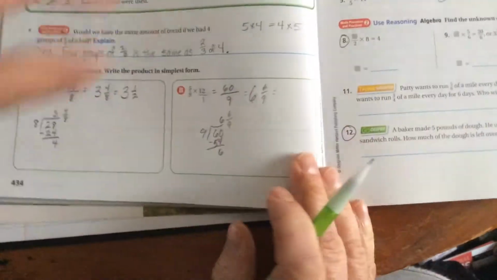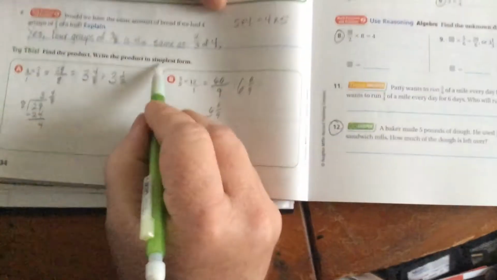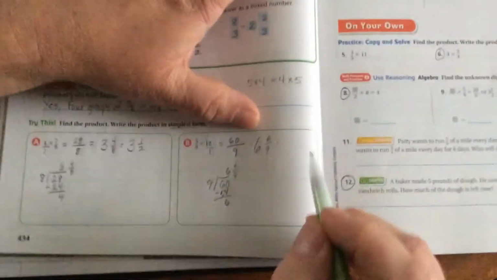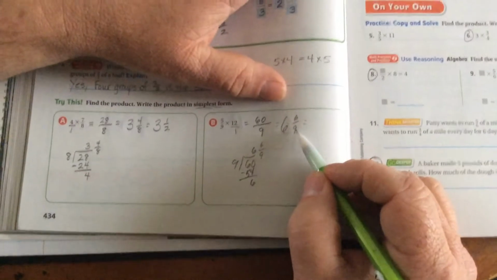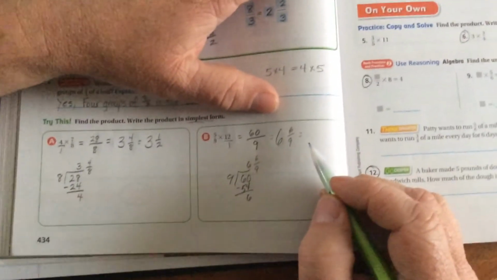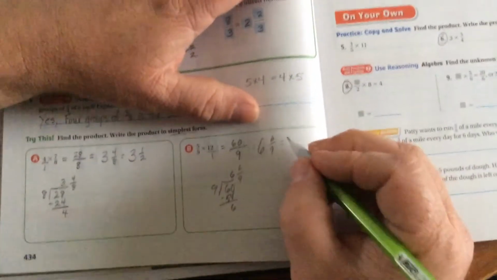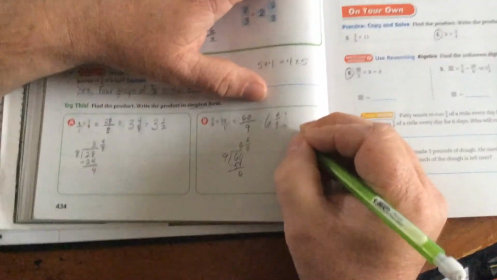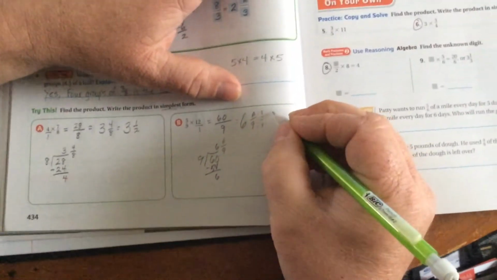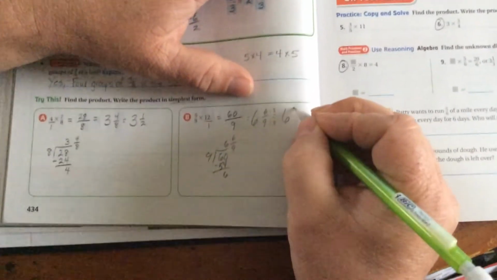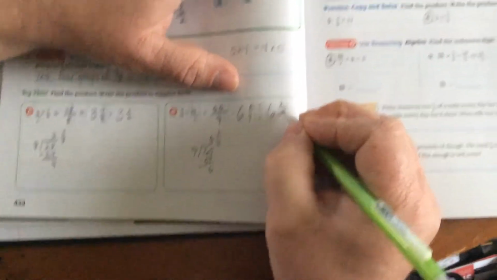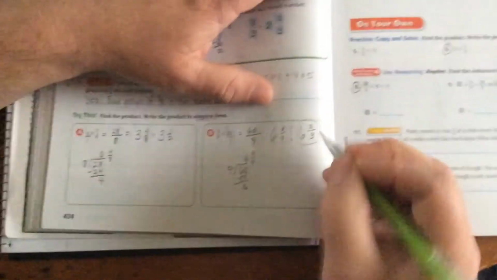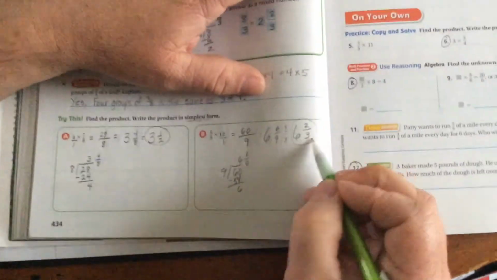Now, I can reduce 6/9 into simplest form by finding the greatest common factor, and I'll go over that in just a second. The greatest common factor of 6 and 9 is going to be 3. So I divide 6 by 3. Remember, what you do to the top of a fraction, you have to do to the bottom. 6 divided by 3 is 2, and 9 divided by 3 is 3. So 6 and 2/3 is the simplest form.